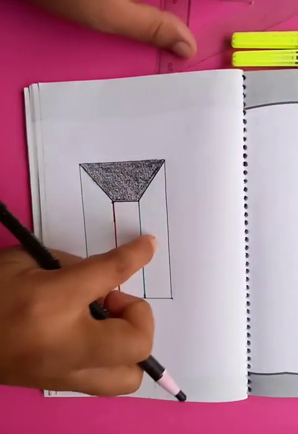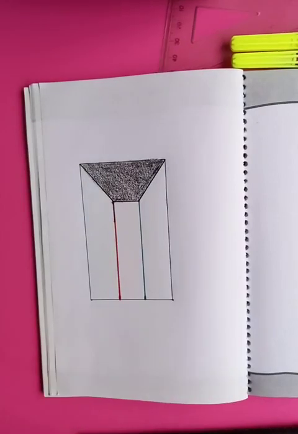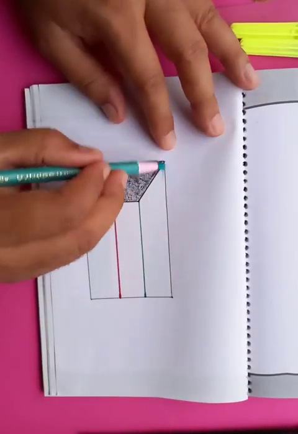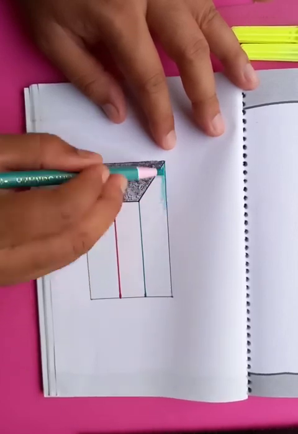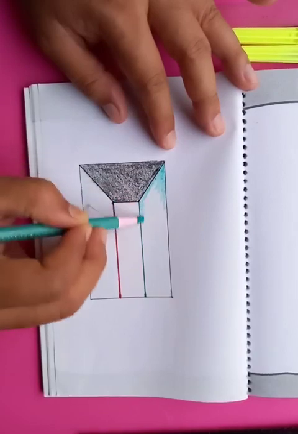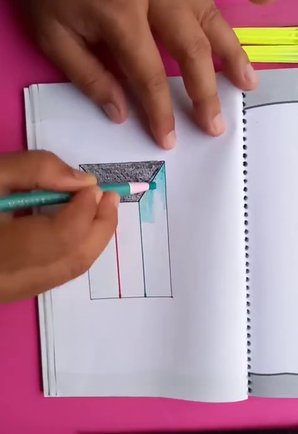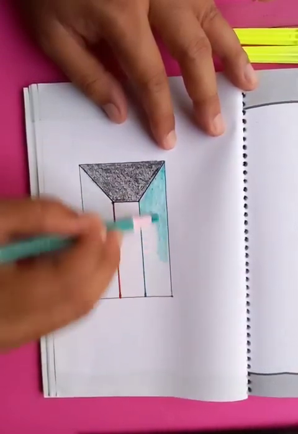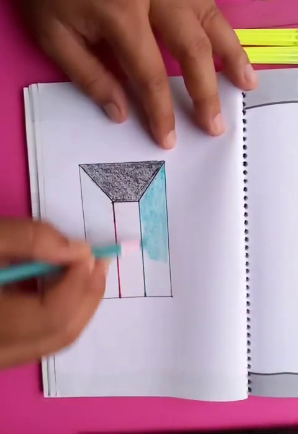Now we're going to put the green part on the top. When you put the color, we're always trying to make it as uniform as possible.